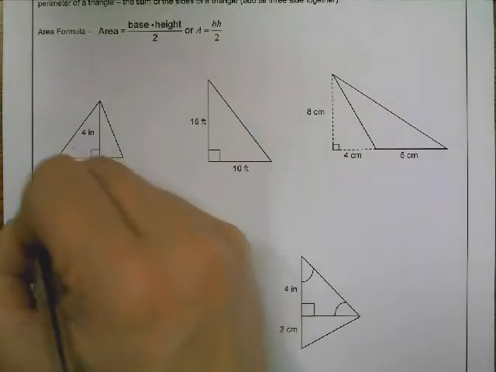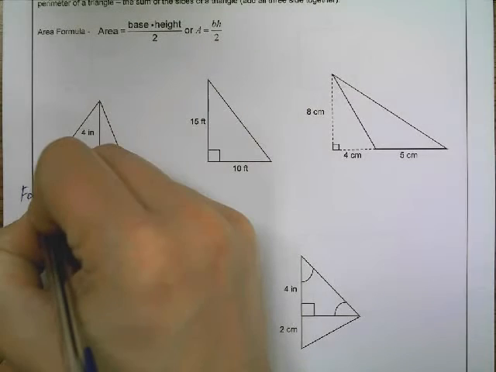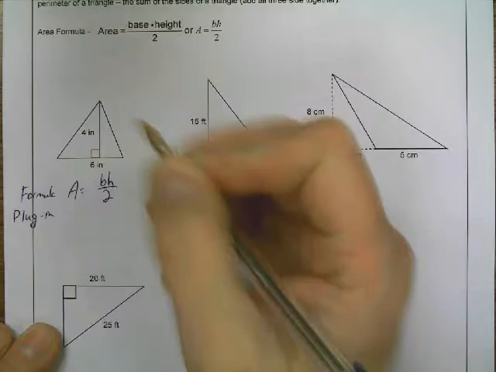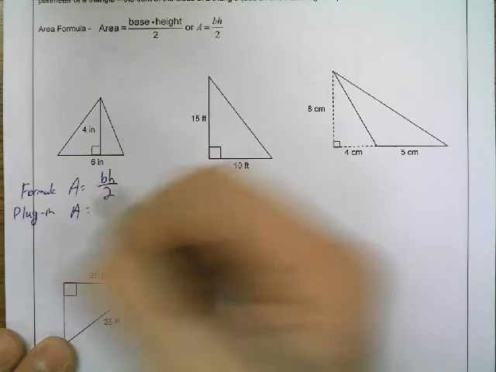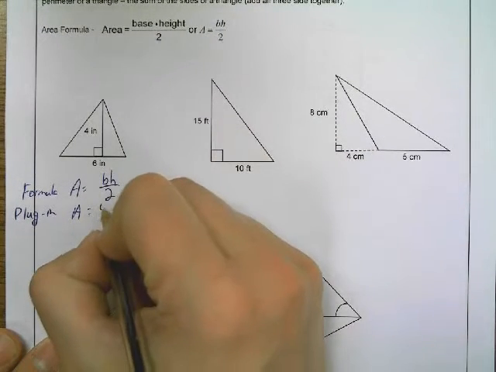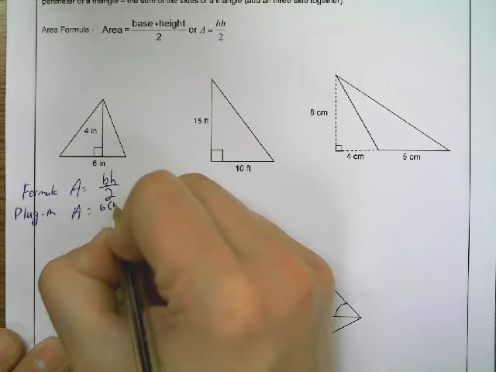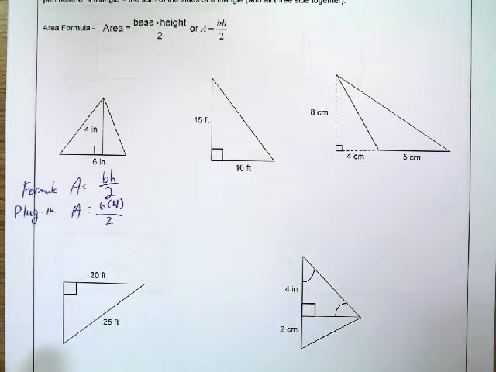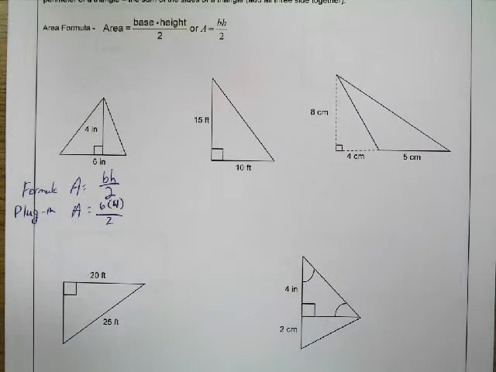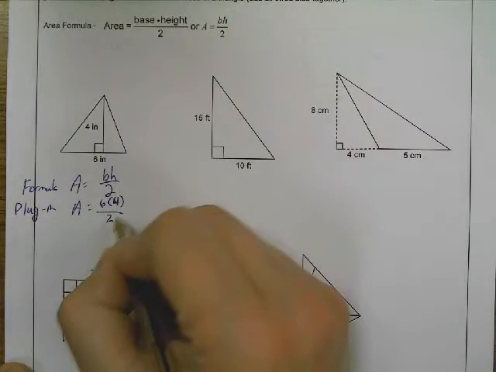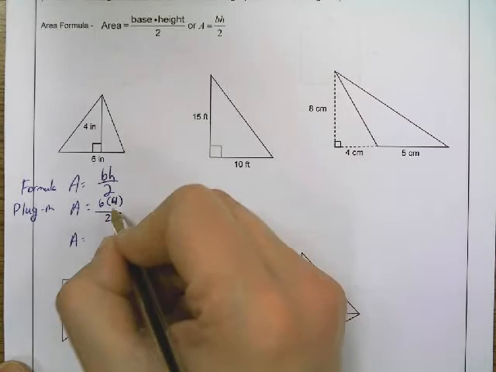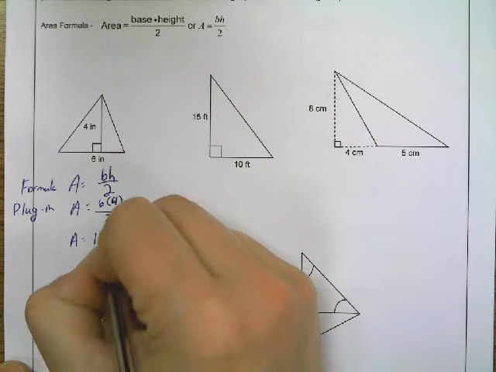And then you plug in, so this is formula, and this will be the plug in. So area equals, the base is 6, the height is 4, and then over 2. And then you will get your calculator if you need to, and you will give me an answer. 6 times 4 is 24, and 24 divided by 2 is 12.